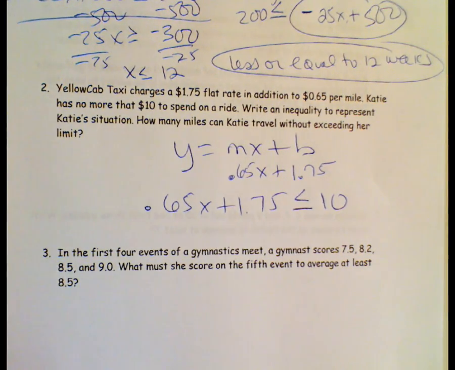So the ride is $1.75 plus 65 cents. My guess is they're going to be solving for how many miles can she travel? How many miles can she actually Uber on $10? Maybe she has $10 and she'll walk the rest of the way. Okay? Sometimes people have to do that.